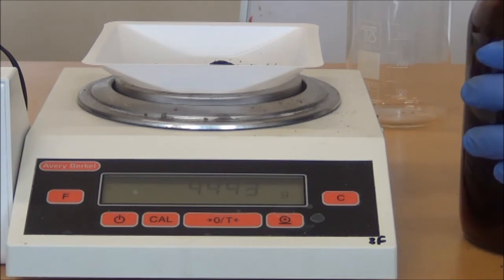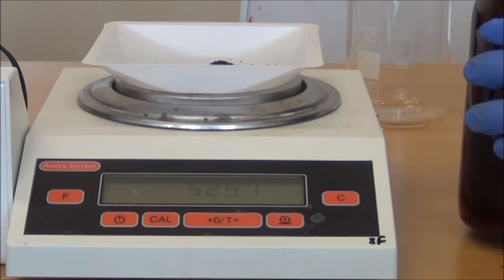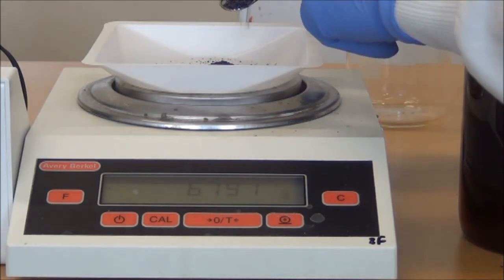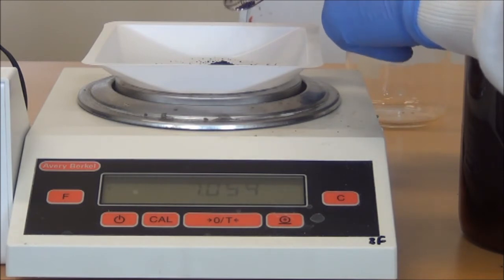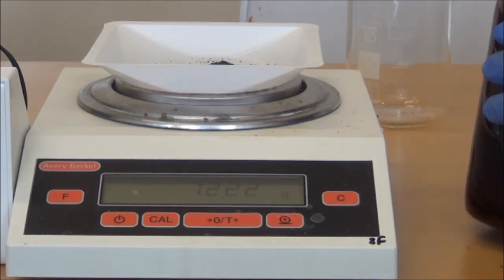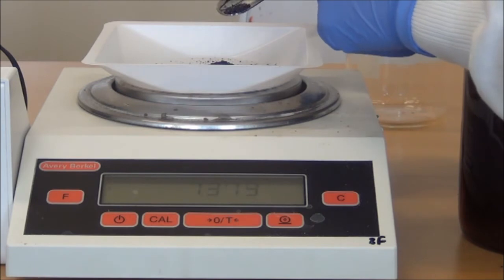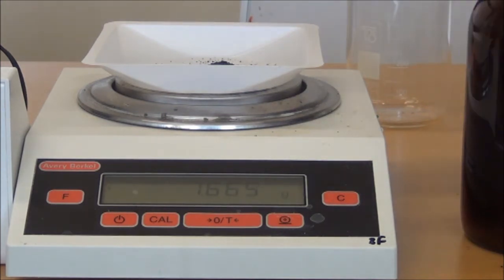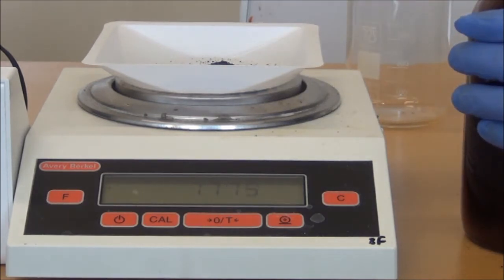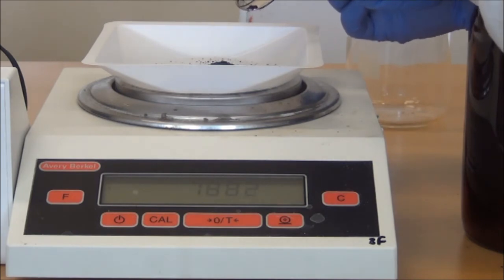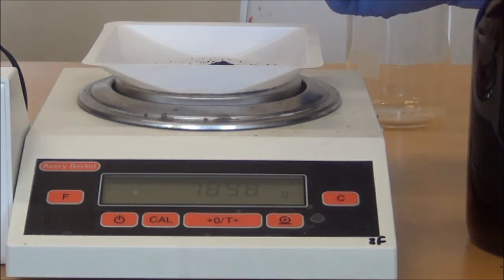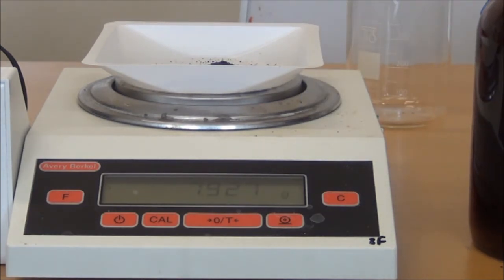It's important to not rush and to weigh it out carefully. So we're almost there now. I'm adding a bit more slowly now towards the end to make sure I don't add too much. And we are almost there. This is a relatively large amount we're weighing out for the purpose of the demonstration, but it is possible that you could have to weigh out this much, or even slightly more than this, or you might be weighing out a very small mass. So, for the purpose of the demonstration, that's fine.